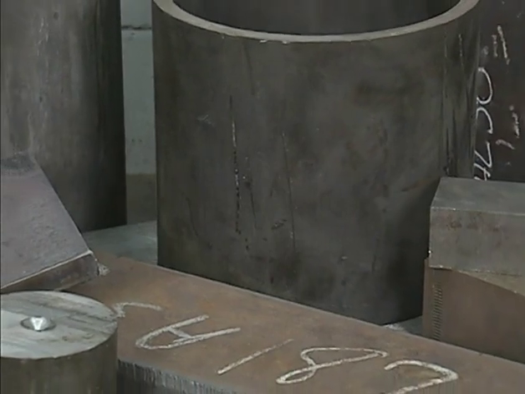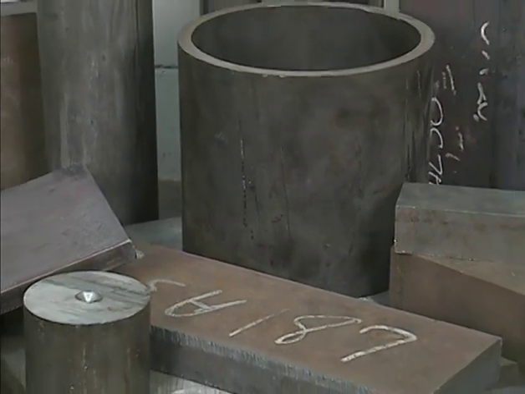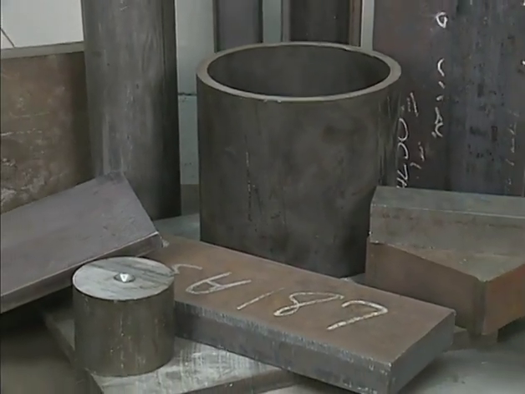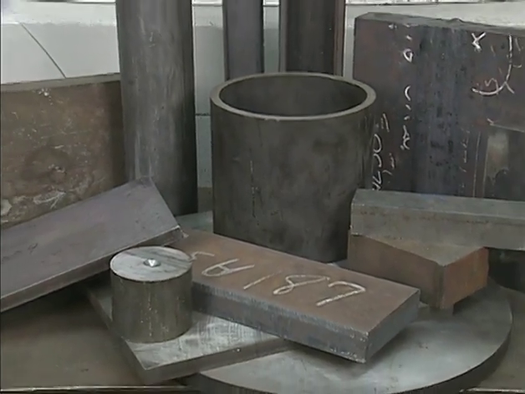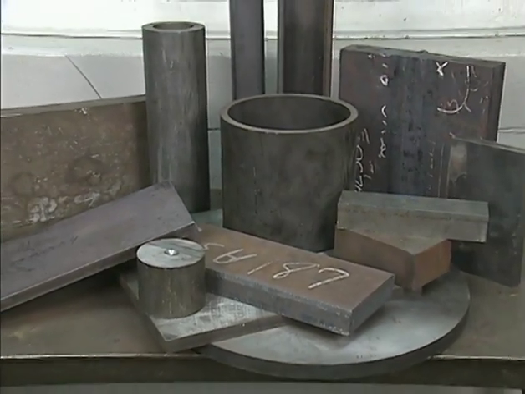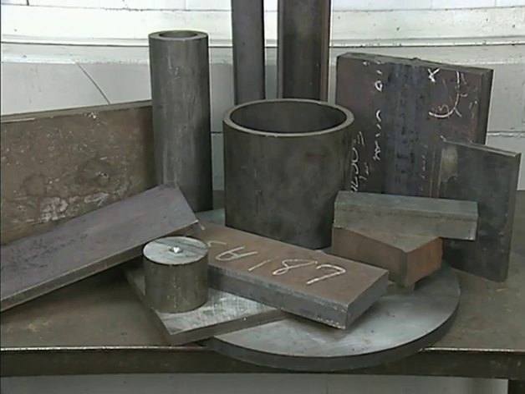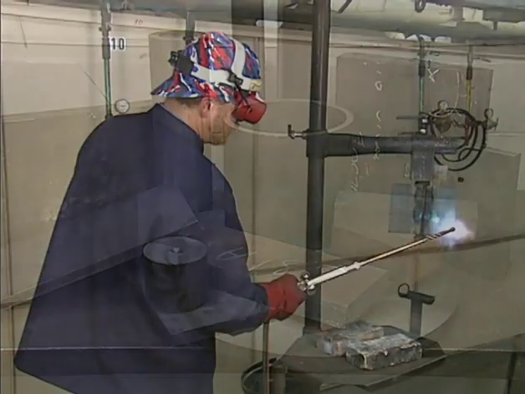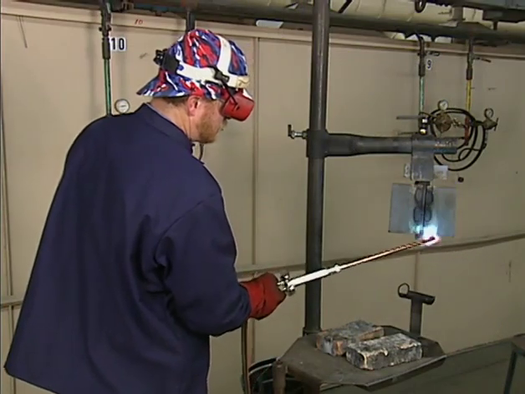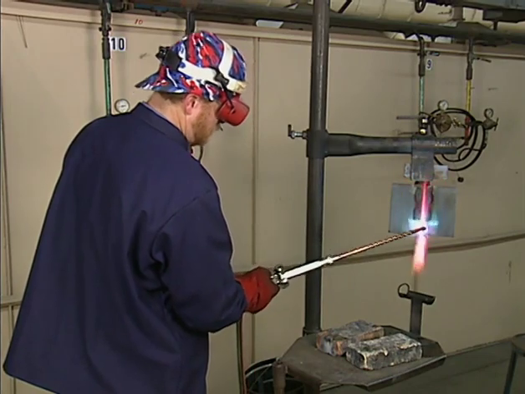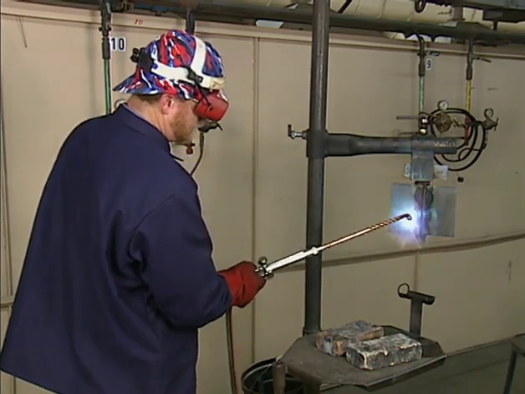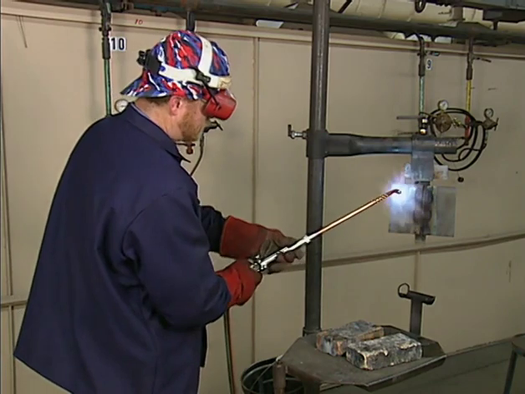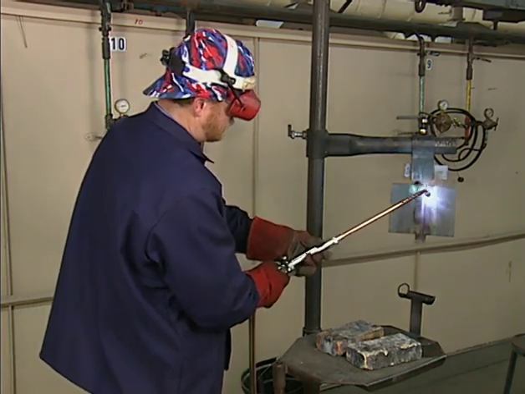In general, low-carbon steels are easily welded and usually require no special heat treatment, with the possible exception of thick sections and weldments with high joint restraint, because low-carbon steel doesn't have enough carbon to form martensite. However, medium and high-carbon steels have the potential to form martensite if you let them cool too quickly. The tendency of a steel to form martensite is called hardenability.